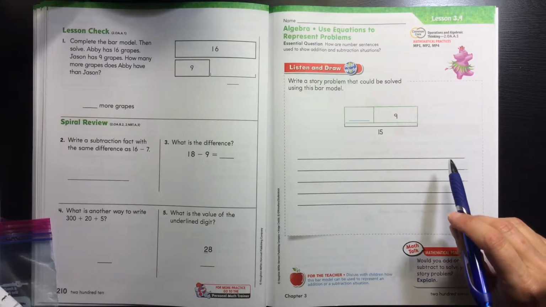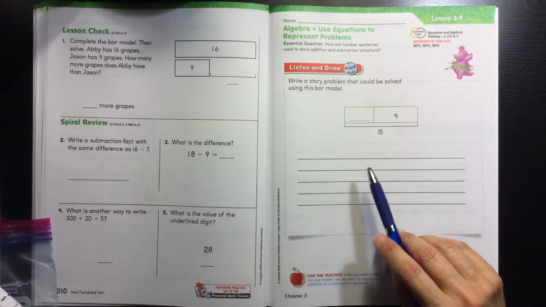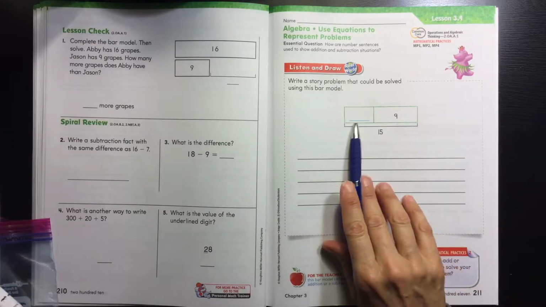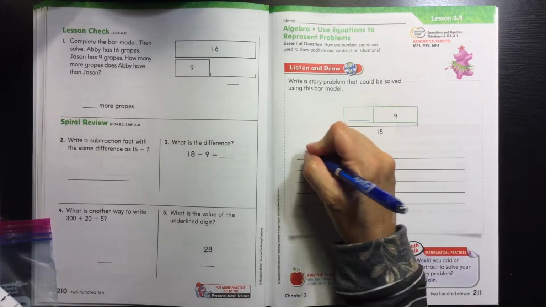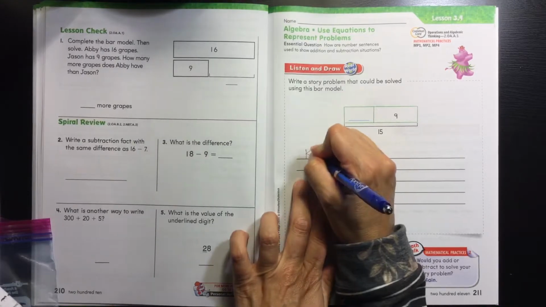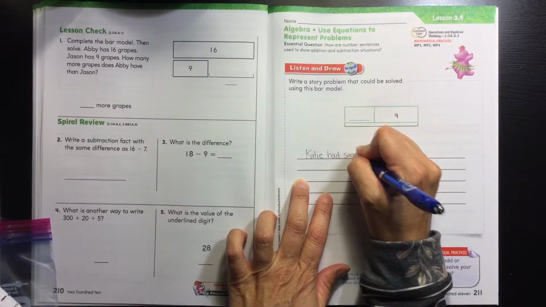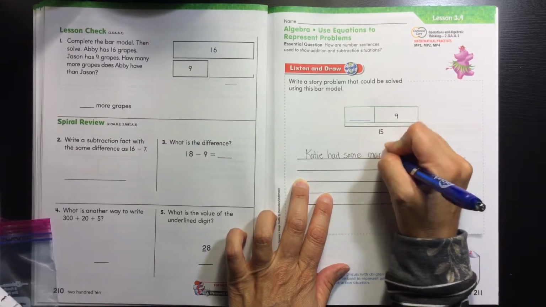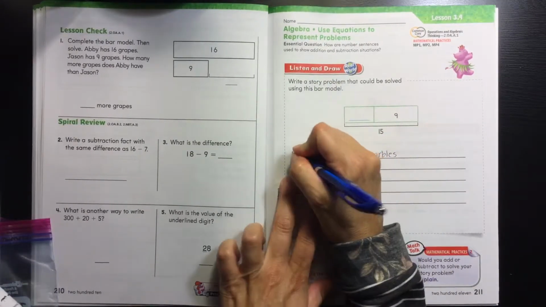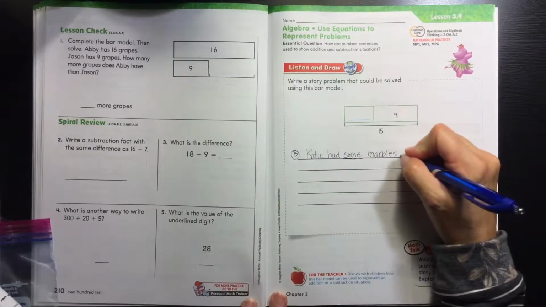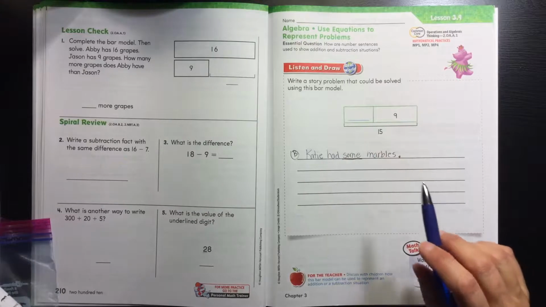So what I'm going to do is start by telling you that Katie had some marbles. That's how I'm going to start my story. Katie had some marbles, but I didn't tell you how many, but this is the beginning of my story. So obviously this is the part that we do not know.